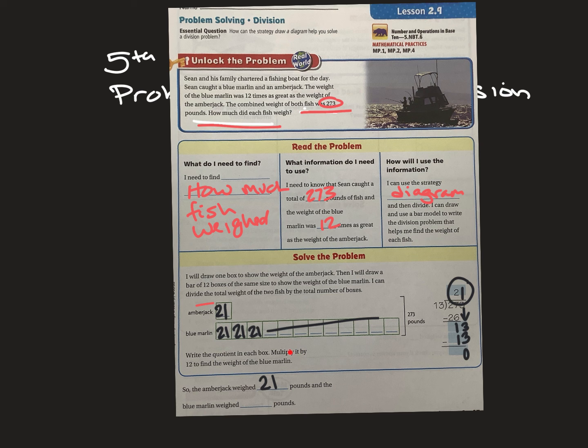And then we multiply that 21 times 12 to find how much the marlin weighed. 21 times 12. 2 times 1 is 2. 2 times 2 is 4. 1 times 1 is 1. 1 times 2 is 2. Add those together. 2, 4 plus 1 is 5, and 2. 252 pounds. And just as a quick check, 252 plus 21 better equal 273, and it will. 2 with 1 is 3, 5 and 2 is 7 with the 2 there. So we're all good.